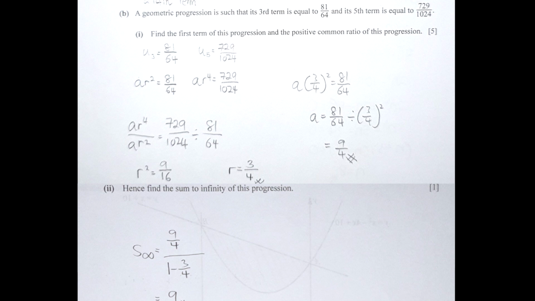Substitute this 3 over 4 into r's position. Then you will get your a as 9 over 4. You can substitute this 3 over 4 into either one of them. You will still get the same results.